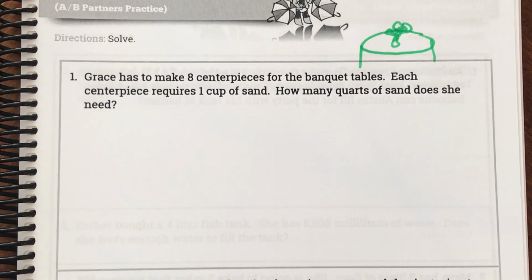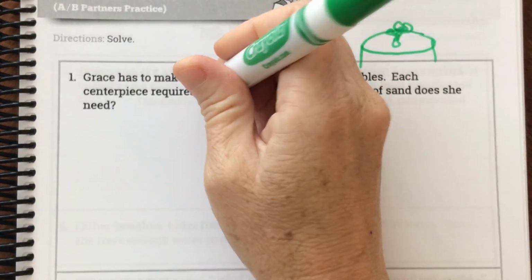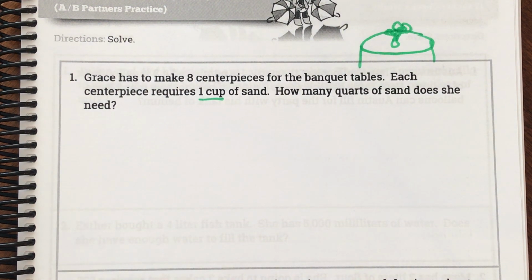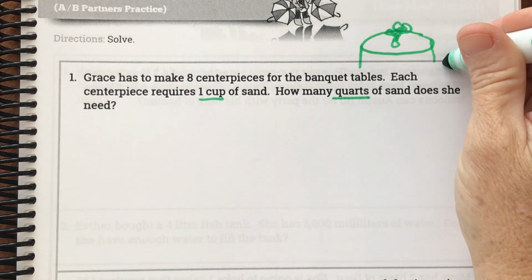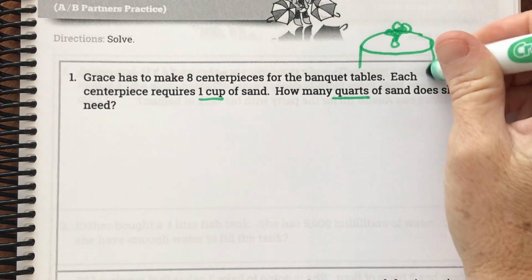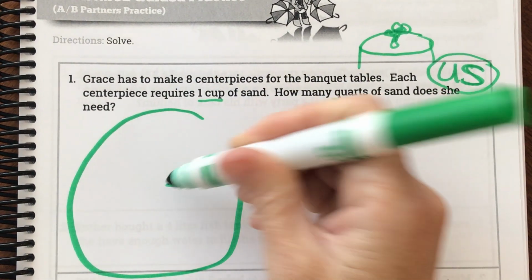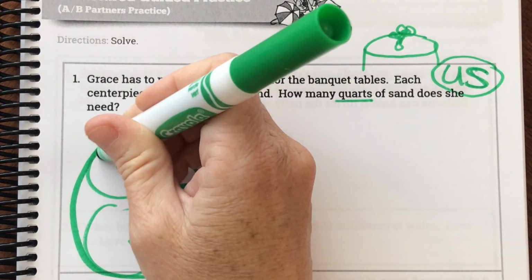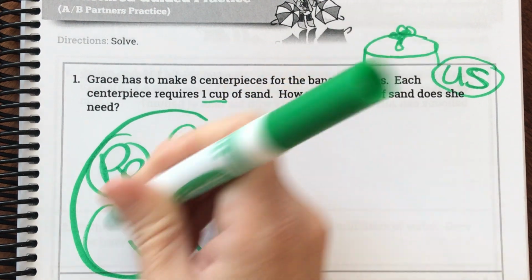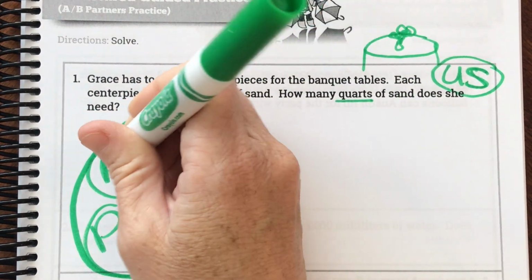So Grace has 8 centerpieces for the banquet tables. Each centerpiece requires 1 cup of sand. How many quarts of sand does she need? Okay, so I see that we're using US measurements. So we're going to say our gallon man has 4 queens, each with 2 princesses, each with 2 cats.